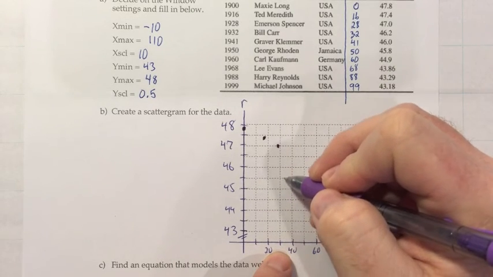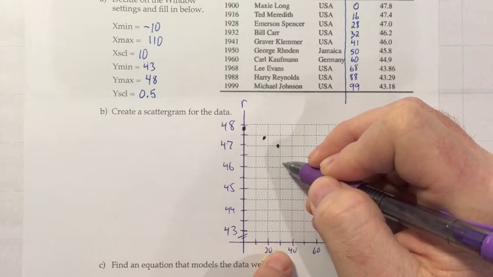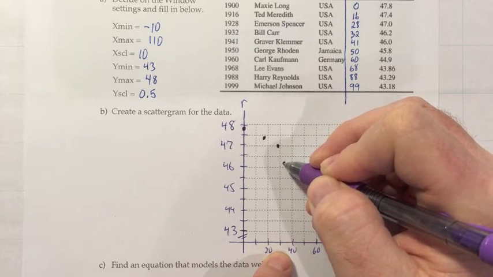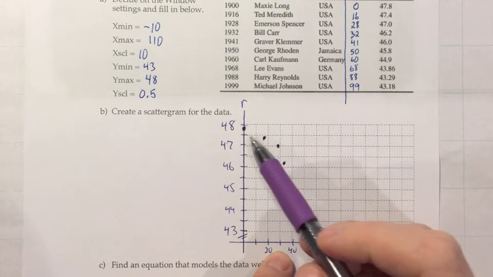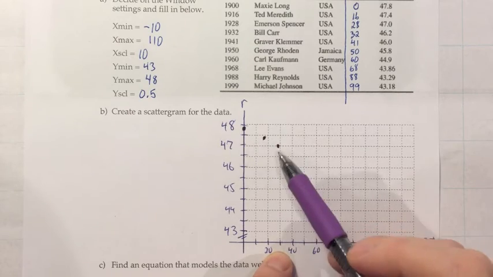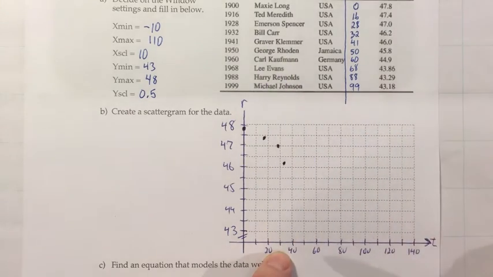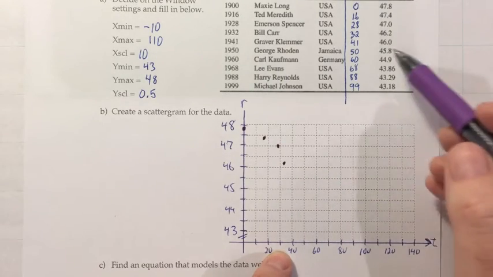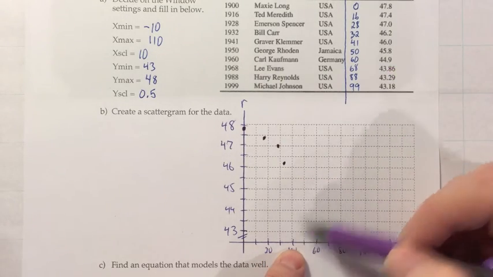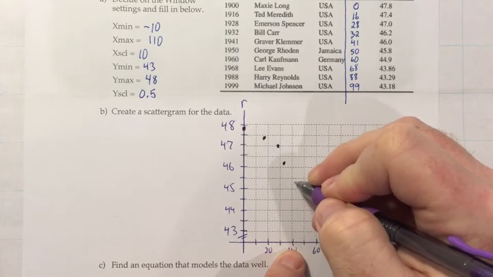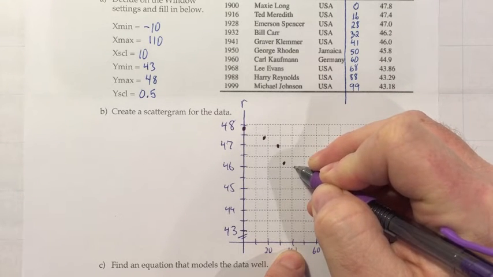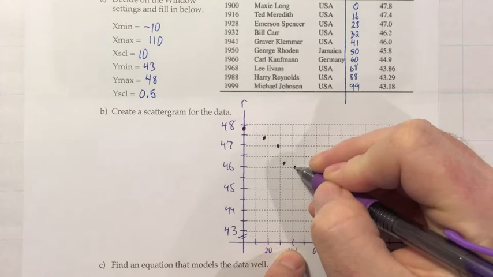So 32, 46.2. When something goes off pattern, that always kind of strikes me. So it looked like the pattern is going to go like this, and all of a sudden there's a big dip. So good for Bill Carr. Apparently he really broke the record by kind of more than we would have expected. And then in 41, it's 46. Notice it's starting to level off back kind of closer to that other pattern there.